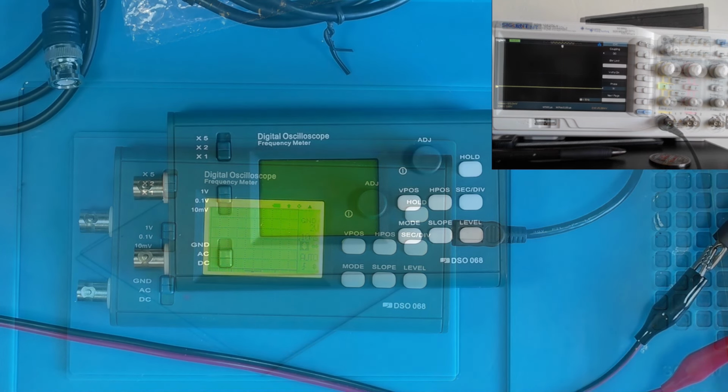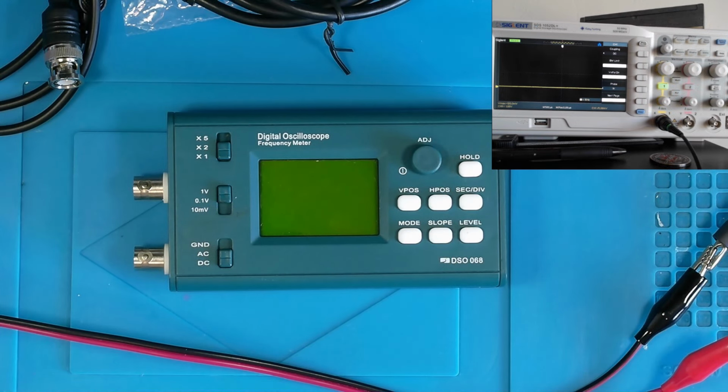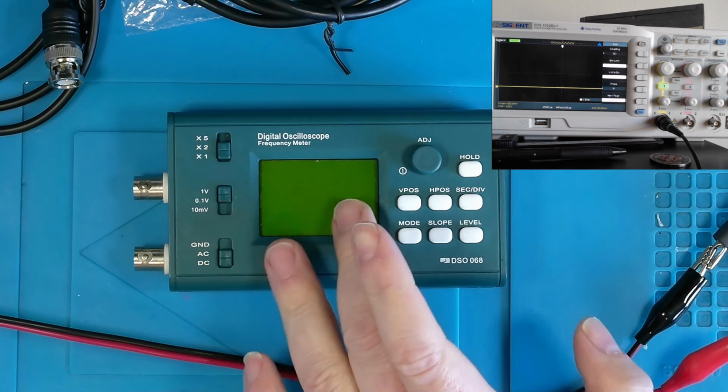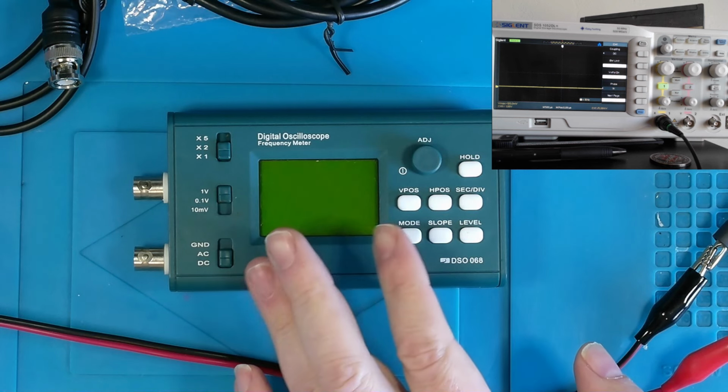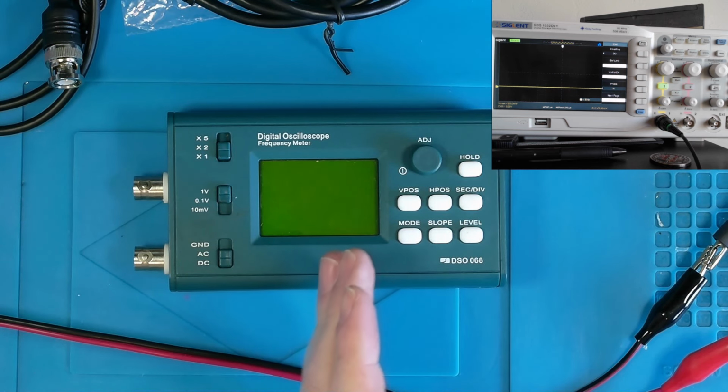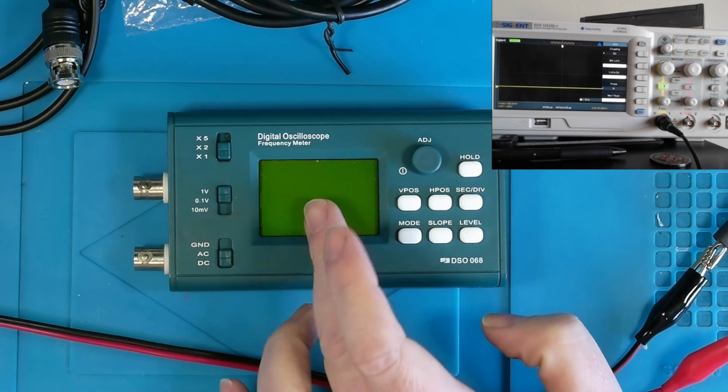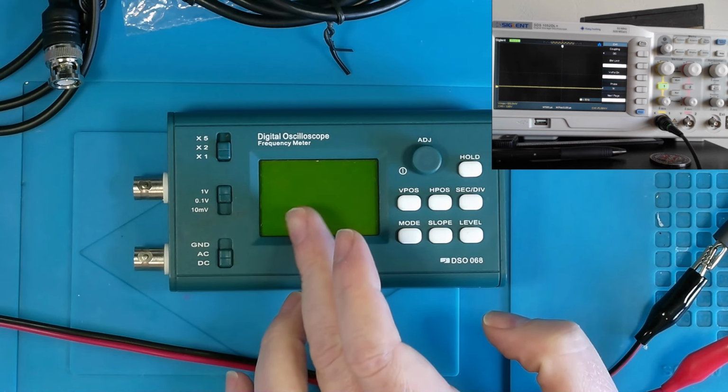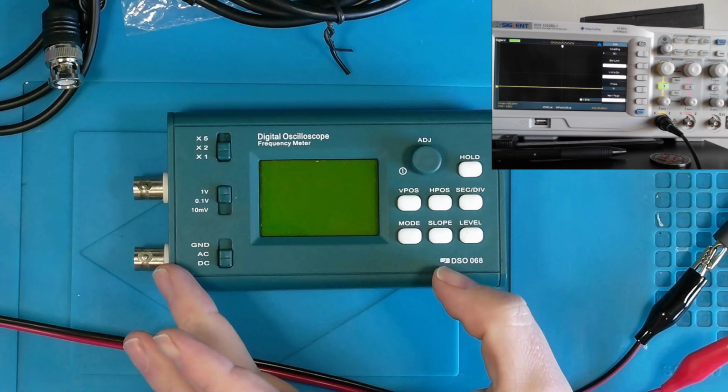Well, unfortunately, as I was hooking it up to my DC power supply and testing out this oscilloscope, I wasn't getting a signal, and that reminded me of why I actually stopped using it. I blew out the input.